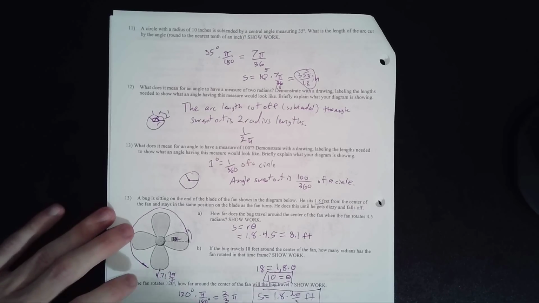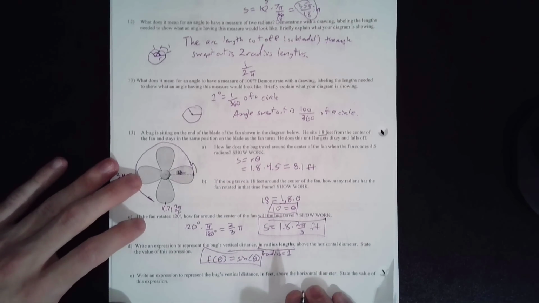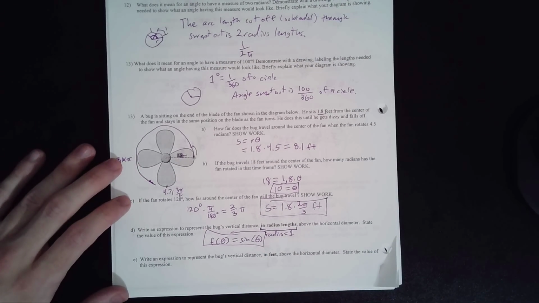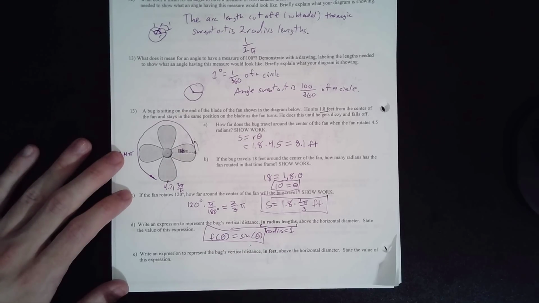Really not too much. Whereas if the bug's vertical distance is measured in feet, oh, almost fallen off the page. I am so sorry, guys. I messed that one up. f of theta equals sine of theta, radius is 1. I didn't scroll down. Hopefully you're able to listen and not just watch it without sound.